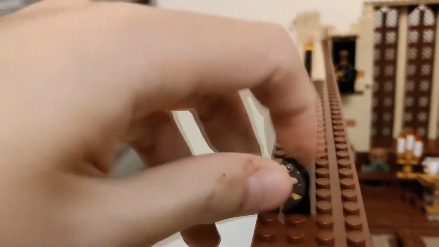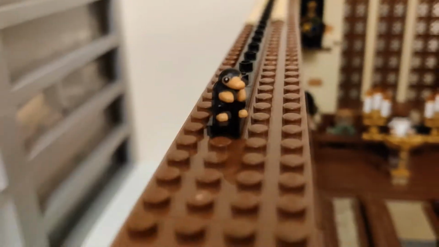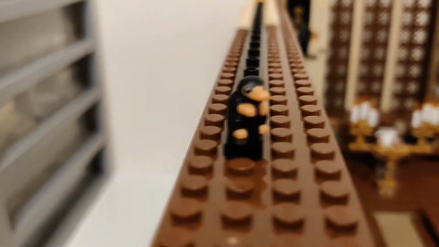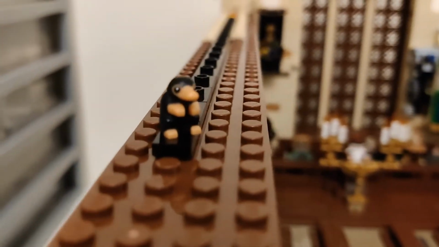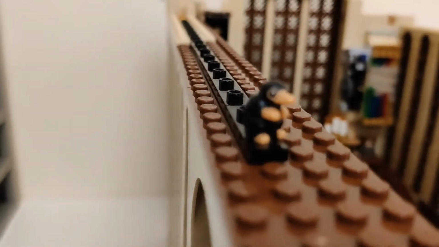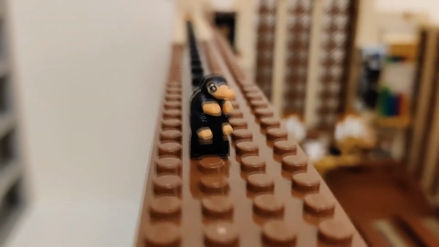Yeah, there we go. Like this little guy here. Yeah, look at him. I managed to find this quite randomly from a store I was ordering from. Looks pretty nice, doesn't it?